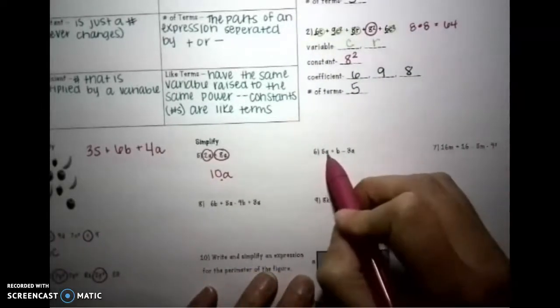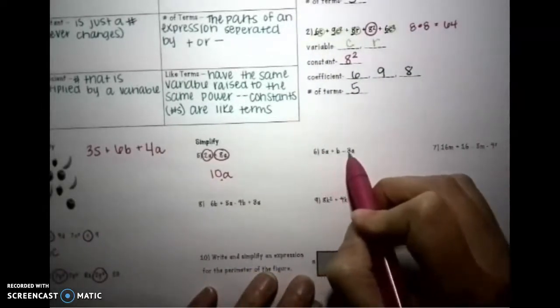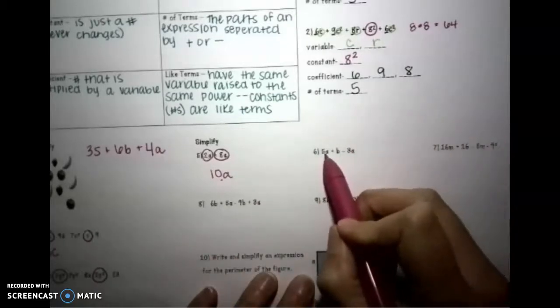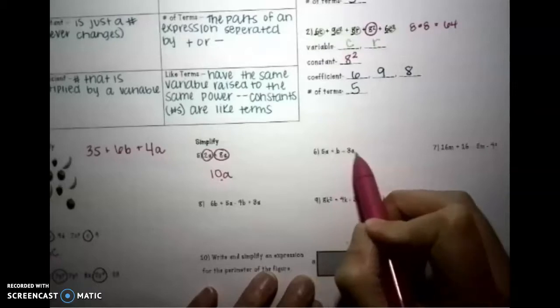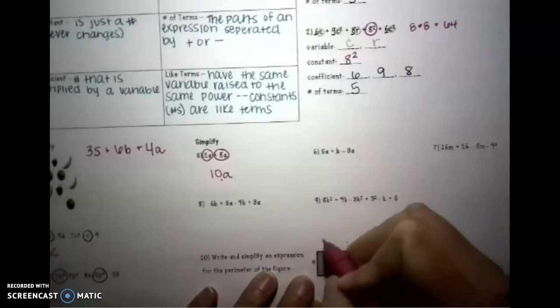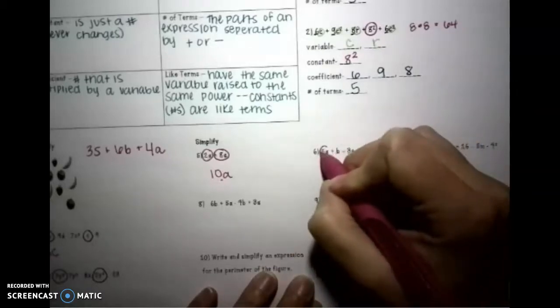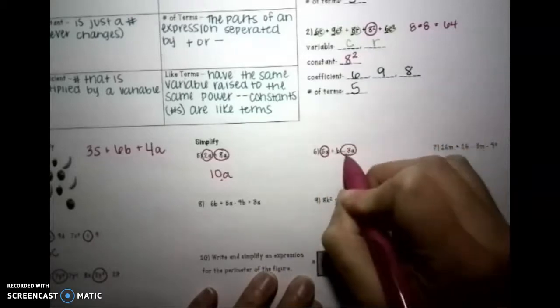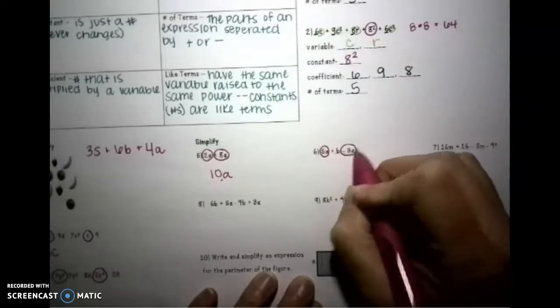All right, number 6. So I have 5a plus b minus 3a. So let's put that in terms of apples and bananas. I have 5 apples plus a banana minus 3 apples. So let's discuss what we can combine, what's similar. My apples can be combined. I can put my apples together. And remember, you always want to circle the sign that is in front of your term.